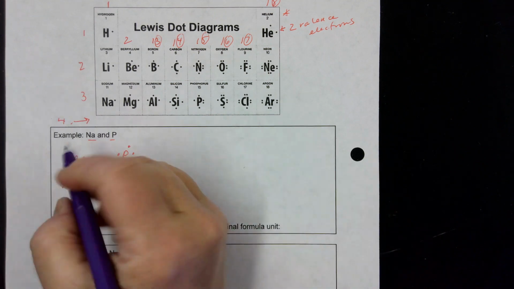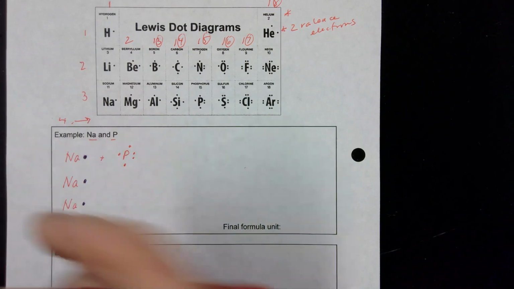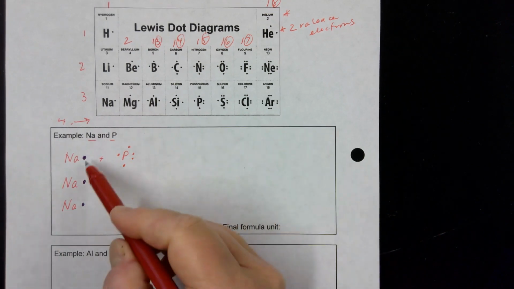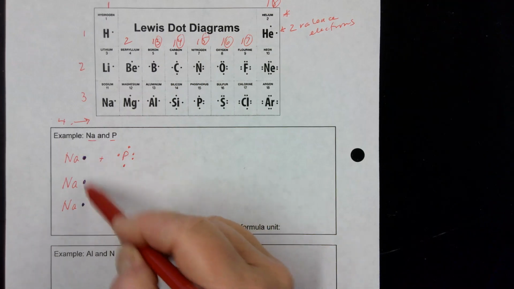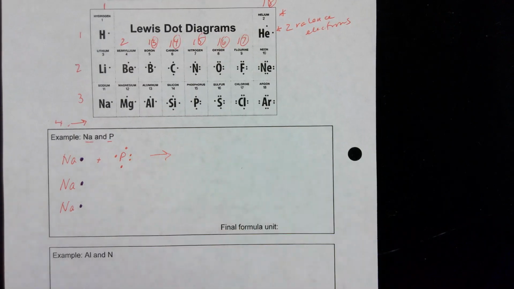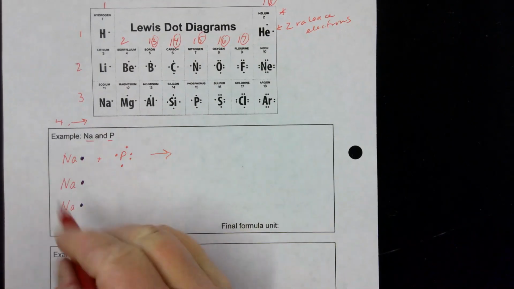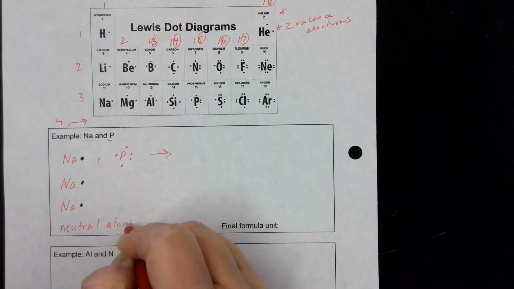And I'm going to make these different colors just so we can see the origin of each one of these. Right? And so you can see that this electron's going to go here, this one's going to go here. It doesn't matter where, but these are the 3 electrons that are going to pair up with those 3 singles. So this is what we start with. These are the neutral atoms that are unstable.